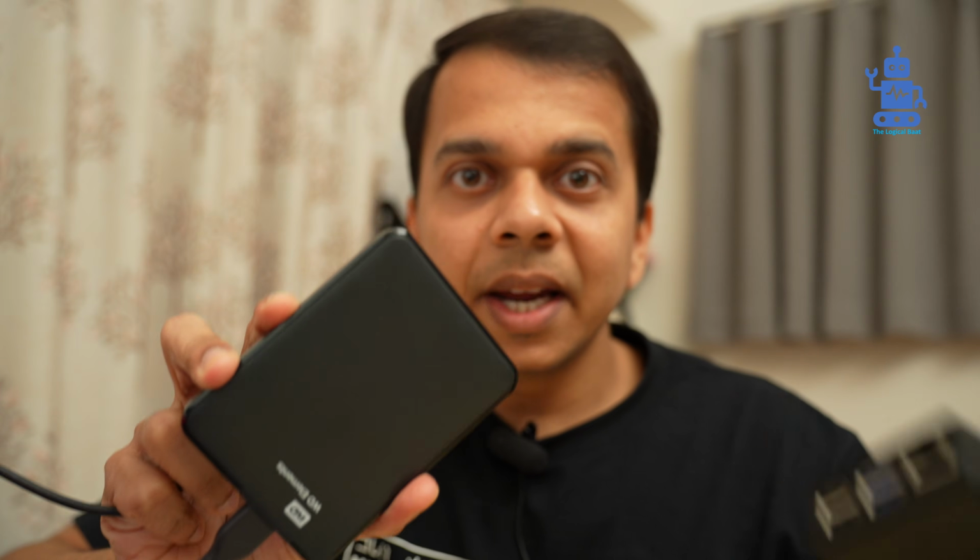I will put it inside Raspberry Pi. Then I am going to connect this hard drive to my Raspberry Pi using USB. And now I will be back in a minute. I will connect this Raspberry Pi to my router using this gigabit Ethernet port. And now I am back on my laptop.